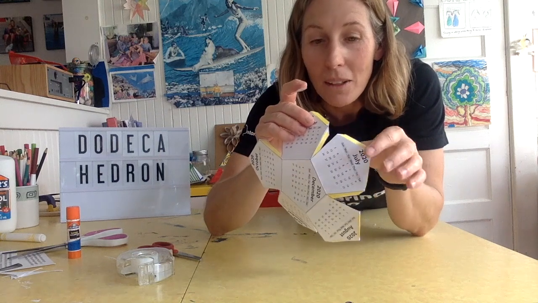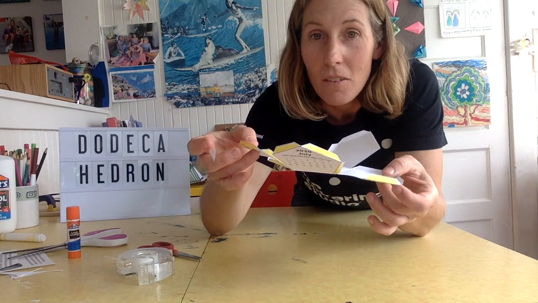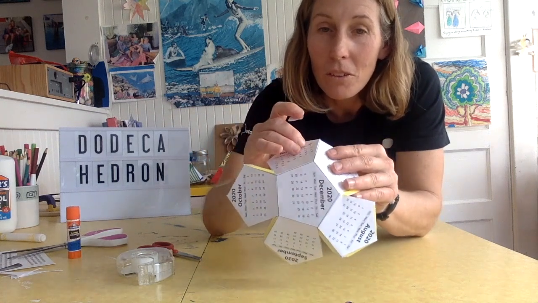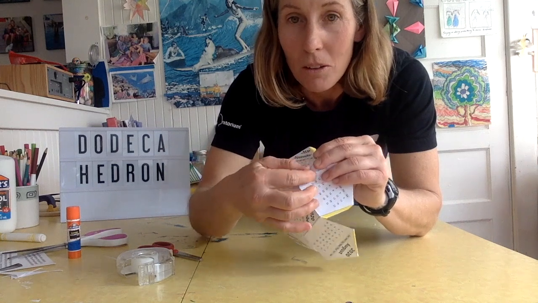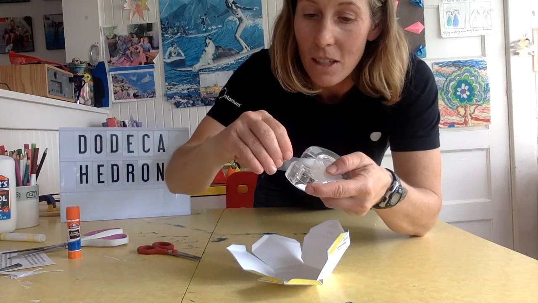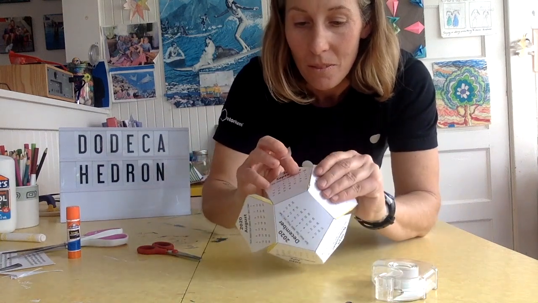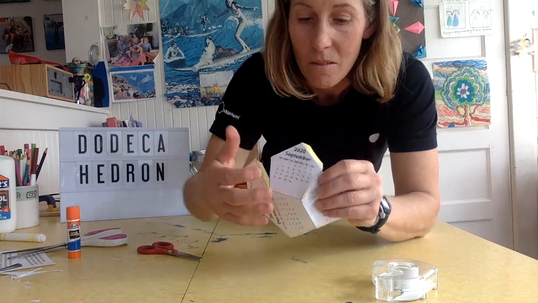All right, so again, you're going to put the yellow tabs on the inside, so at the end, when we put this together, we're not going to see any of the yellow. So I'm going to fold it in right there. I'm going to make a corner, and I'm just going to put a little piece of tape. And I'm going to go around and do that for each side.